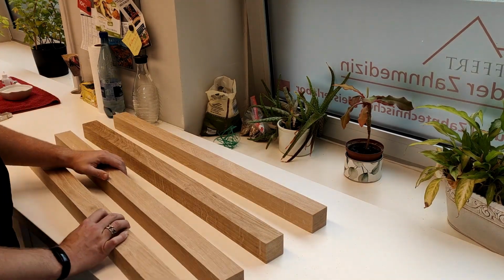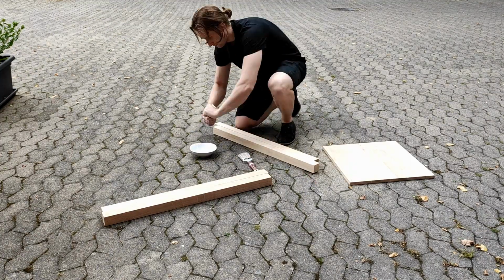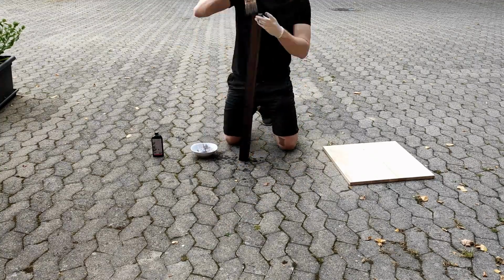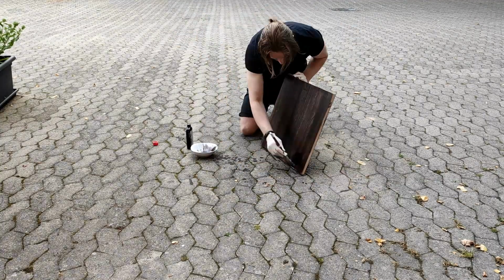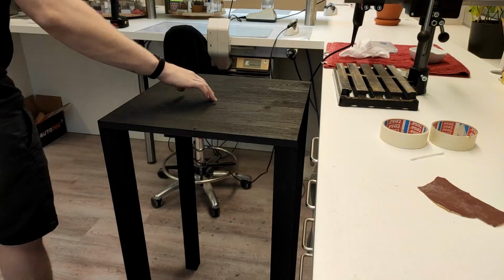Before I do the final reveal, I'm just showing you how I built the stand for this thing. Very basic, just a plate of oak wood and then using 4 wooden legs that I would screw to this plate. And in order to fit the whole narrative of a solar system, I decided to cover the wood with a black stain.